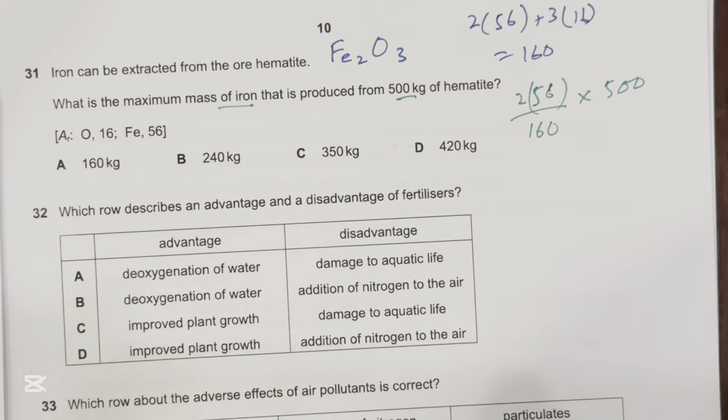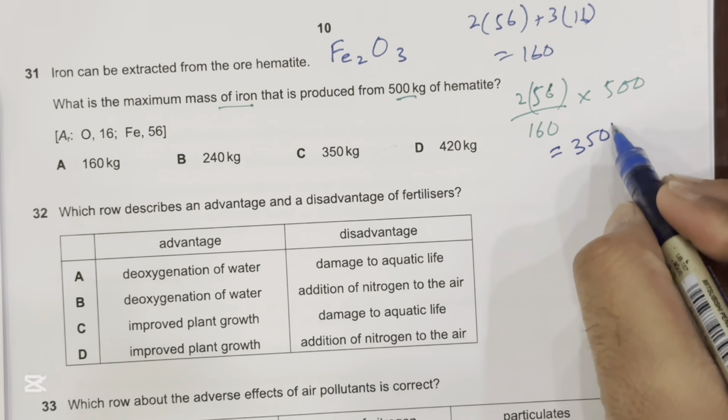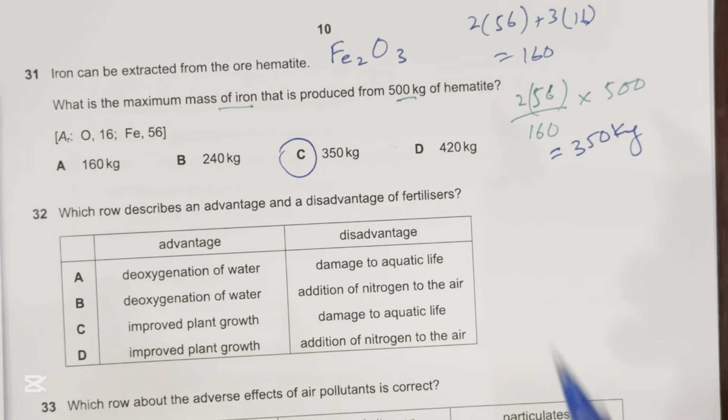So this is how we get the answer. After calculating, you would get the answer that is equal to 350 kg. So option number C is carrying that option. Moving to question number 32.